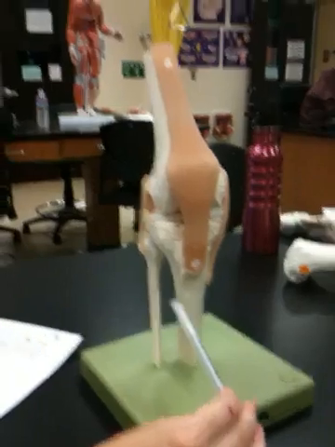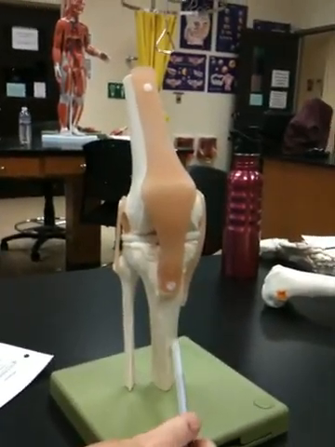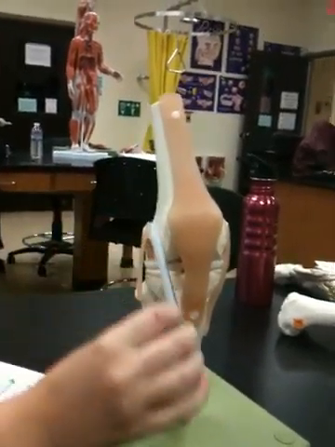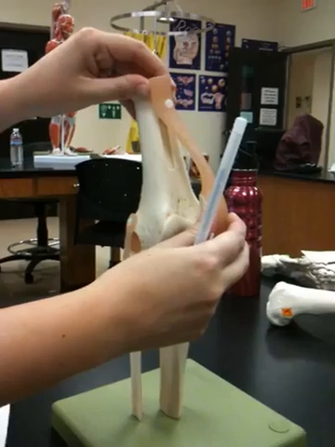So just to review the bones, it's not on here, but what's this one? Tibia. Fibula. Femur. Great. Okay, and what would be inside here? What's that little one? Patella.